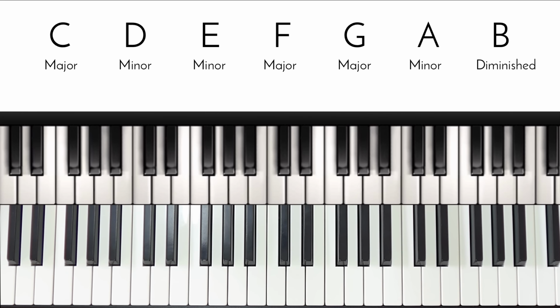We can give each one a number from 1 to 7. And the thing to remember is that this sequence of chords is the same in any major scale. So use this as your reference to knowing what chords to use when given the Roman numeral.